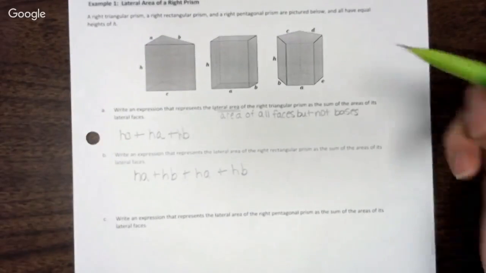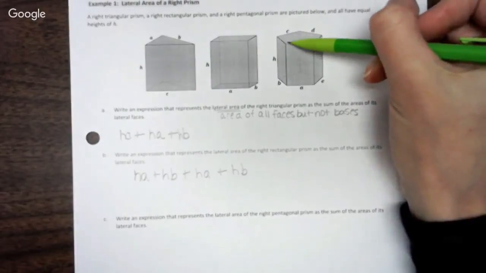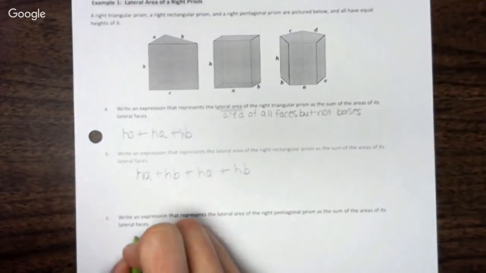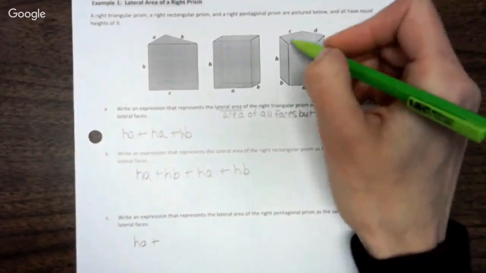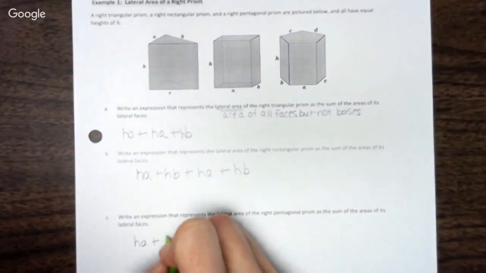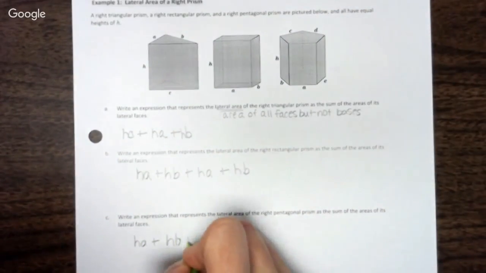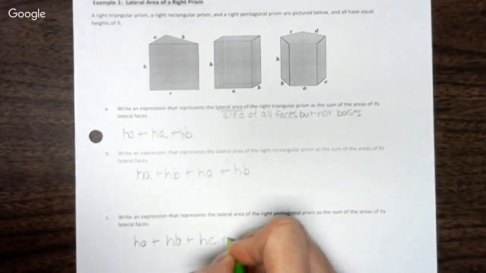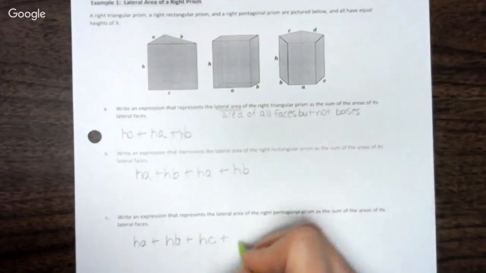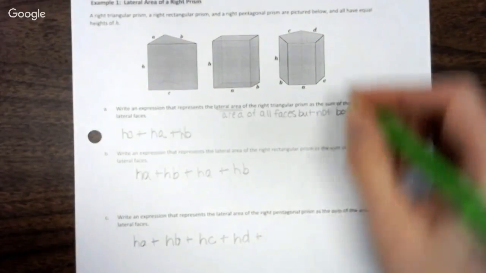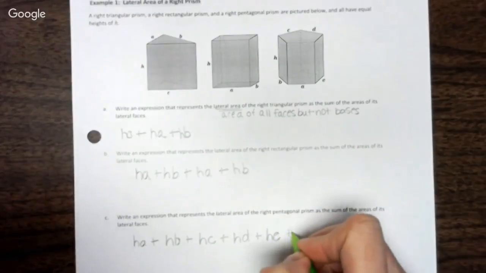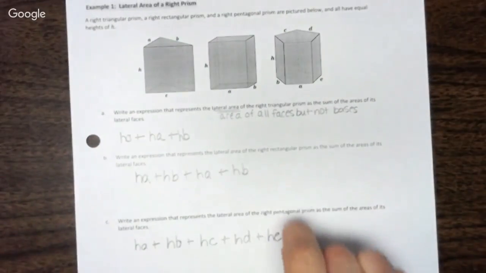All right, C, the lateral area of the pentagon. That's all of these rectangles. So the first one in the front, the dimensions are h times a. On the left here, it would be h times b. In the back would be h times c. This side would be h times d. This right side would be h times e. Oh, and that's it. We already did the front.